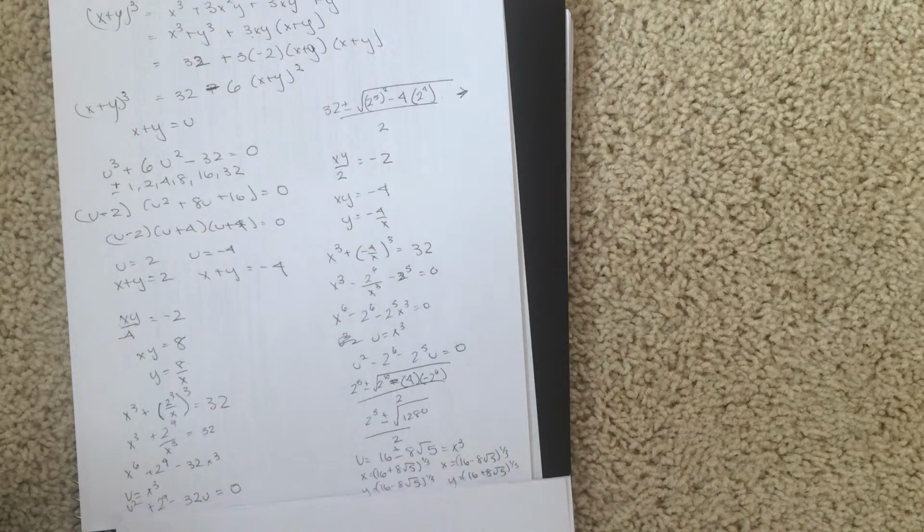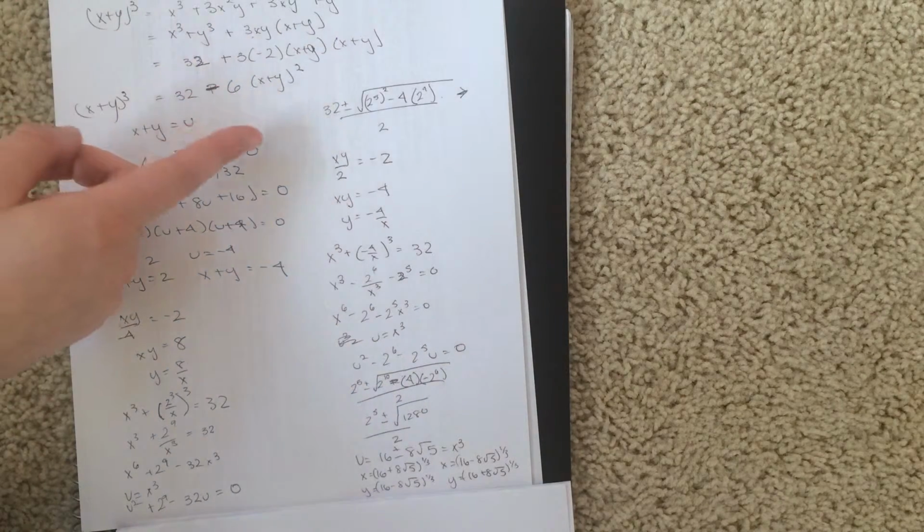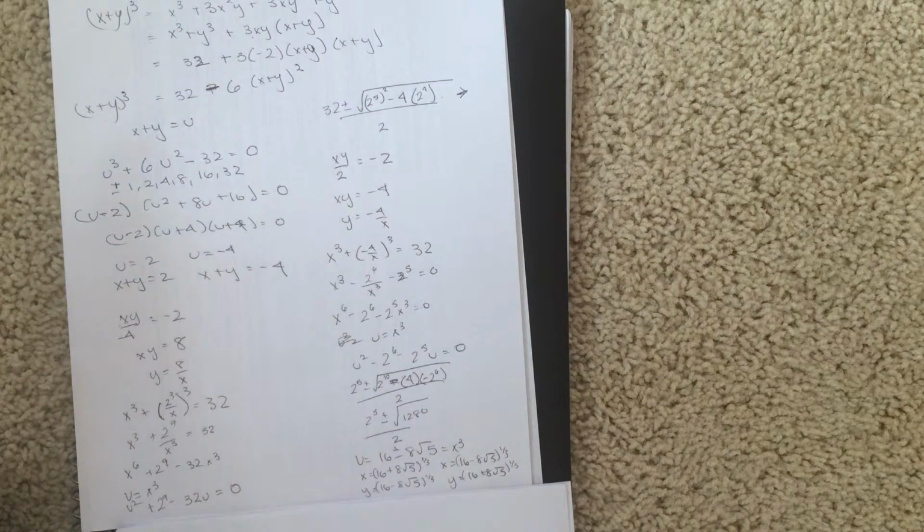So you can plug both values of x back into one of the original equations, and you get y equals the other value of x. So you have two separate potential solutions.